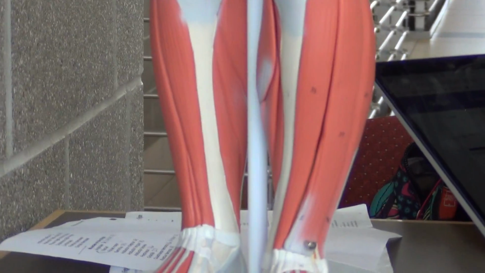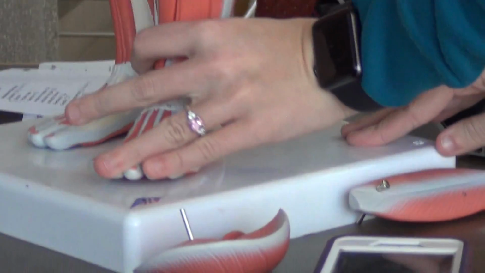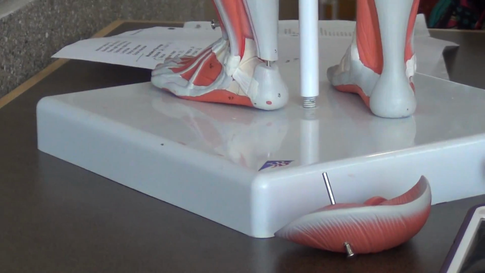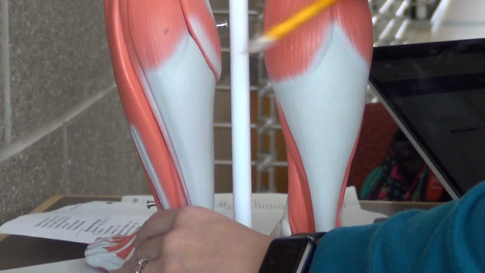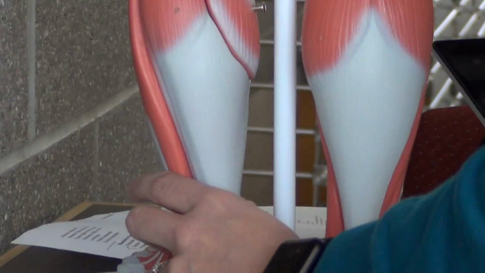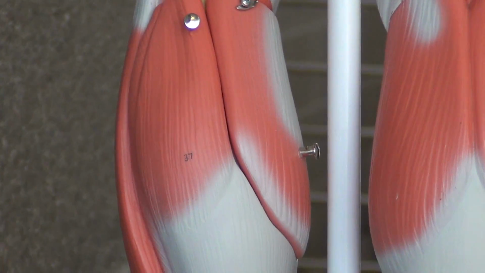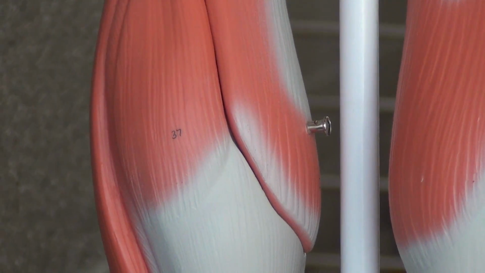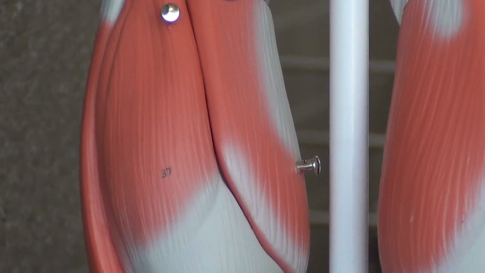So the gastrocnemius, so it's 37 and 38. So this is 37. And then 38 is right here. Its origin is the medial and lateral condyles of the femur, and the insertion is the posterior calcaneus via the calcaneal tendon, and its action is it plantar flexes the foot.